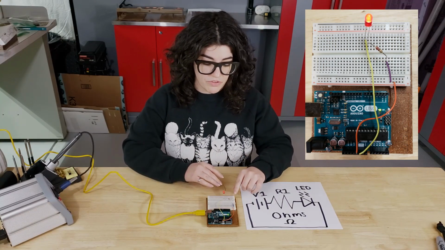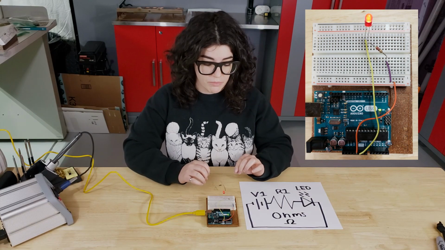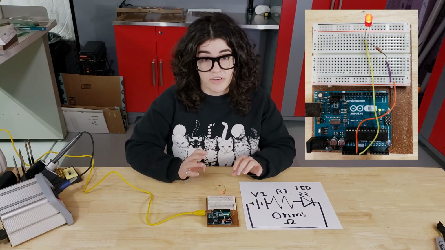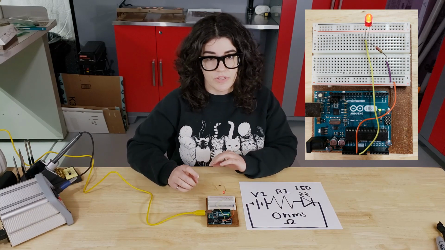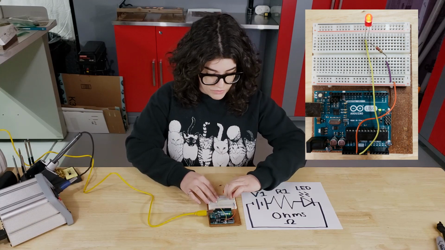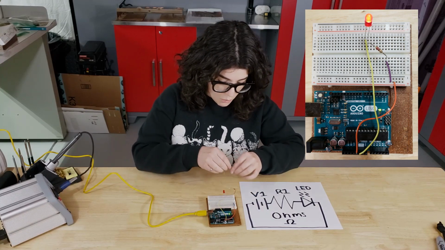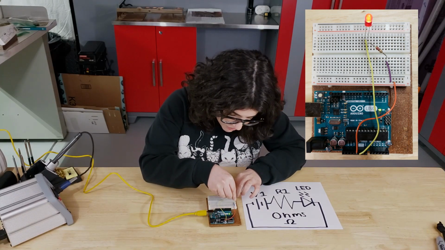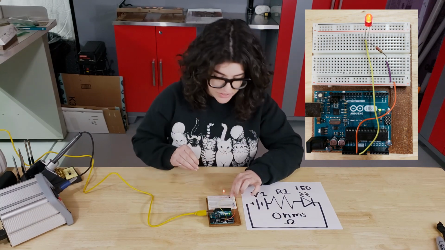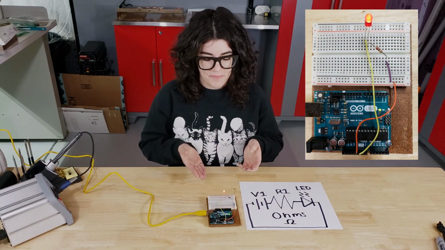So this resistor is about 0.9 kilo ohms. So if we were to replace it with a smaller resistor, we would be allowing more current to go to the LED, and it should get brighter. So if we take our 105 ohm resistor from earlier and place it in line, we get a brighter LED.